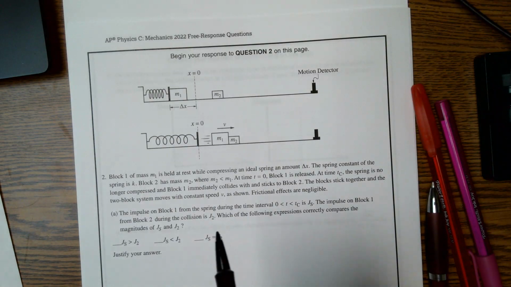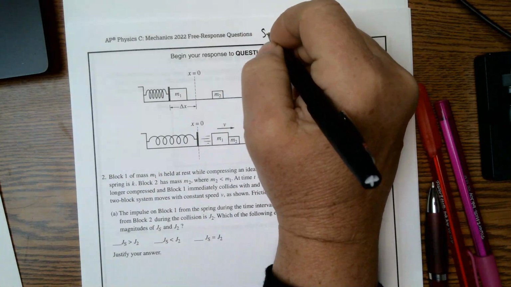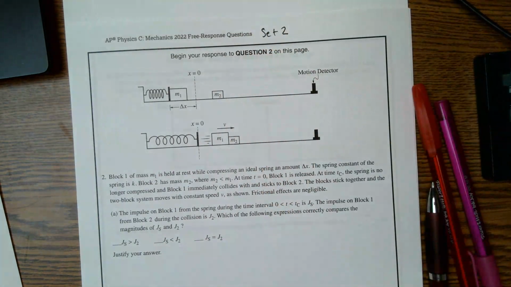Okay, this is 2022, Set 2, AP Physics C Mechanics, number 2. And this one has to do with collisions and springs. Basically that's mostly it. Collisions and springs is what we got going on here.